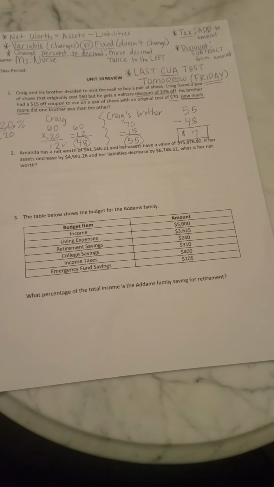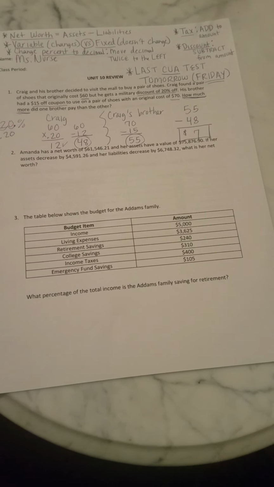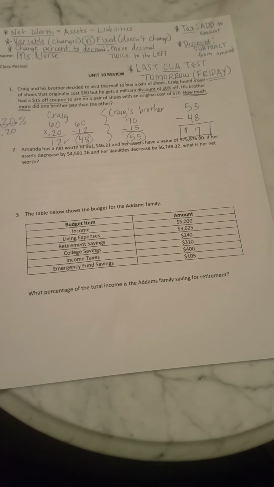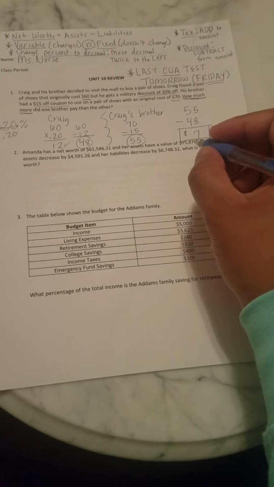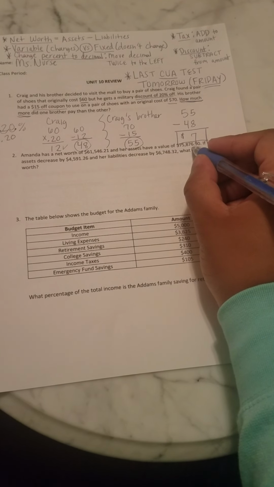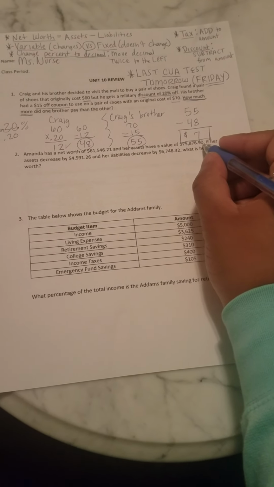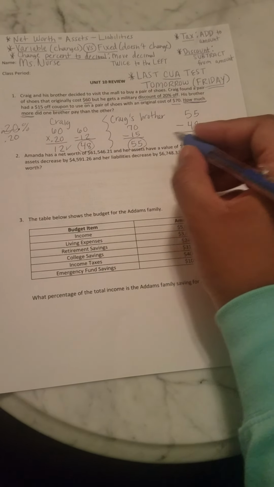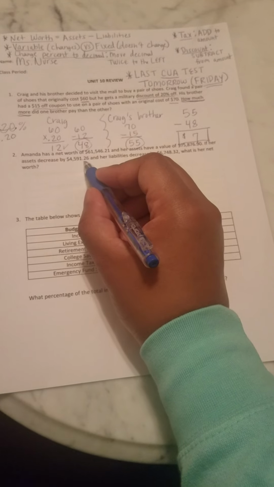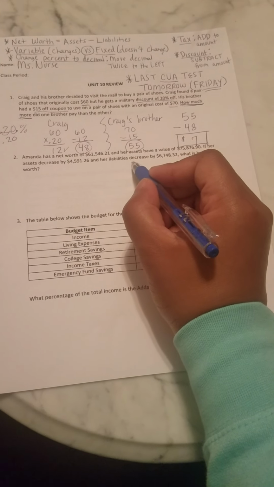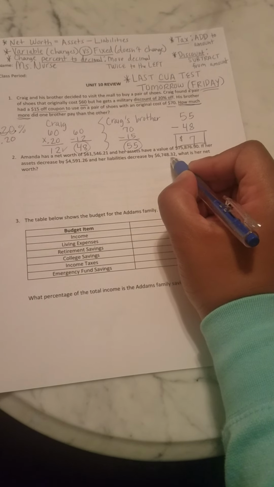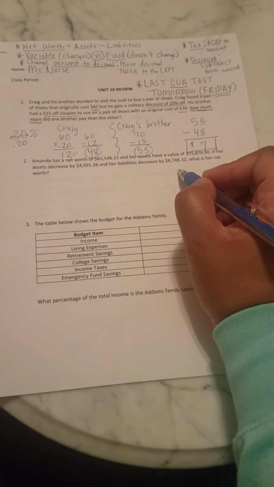Okay, number 2 says Amanda has a net worth of $61,546.21, and her assets have a value of $75,876.90. If her assets decrease by $4,591.26 and her liabilities decrease by $6,748.32, what is her net worth?